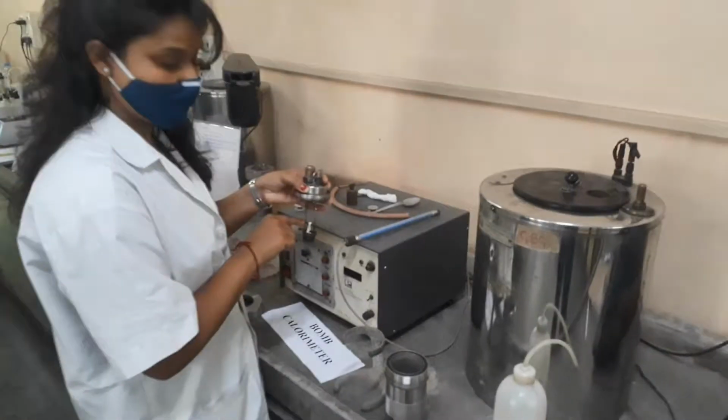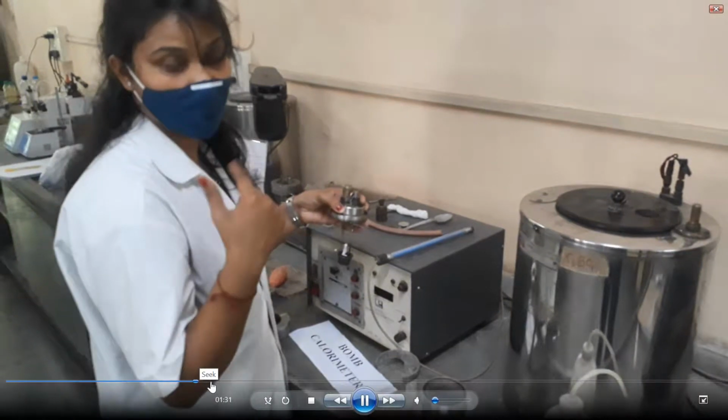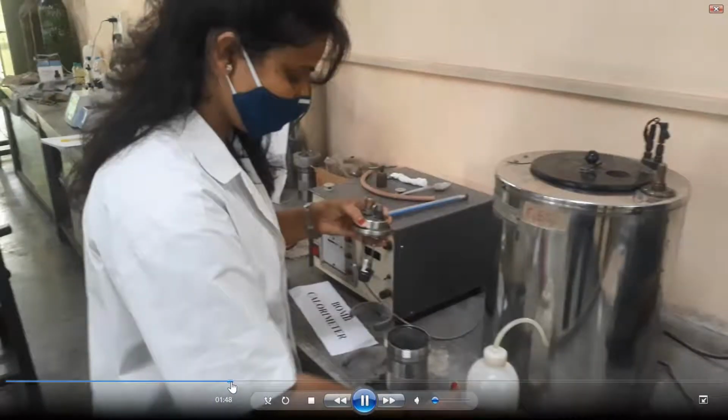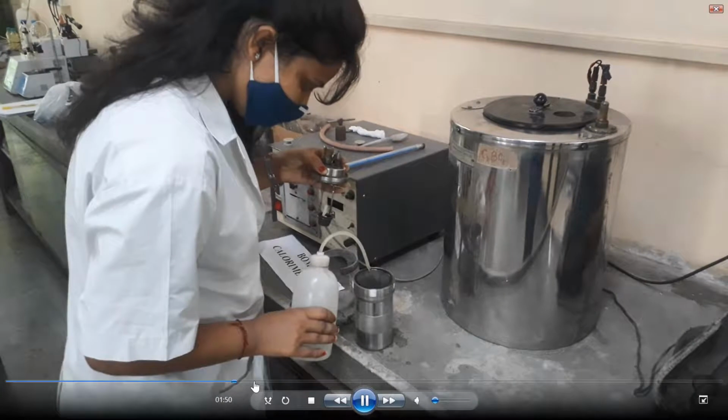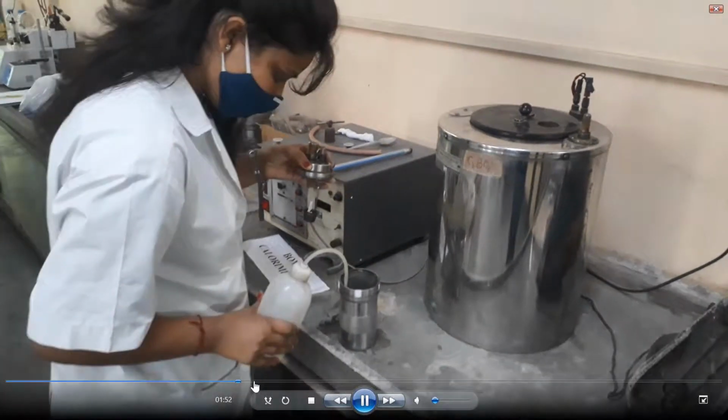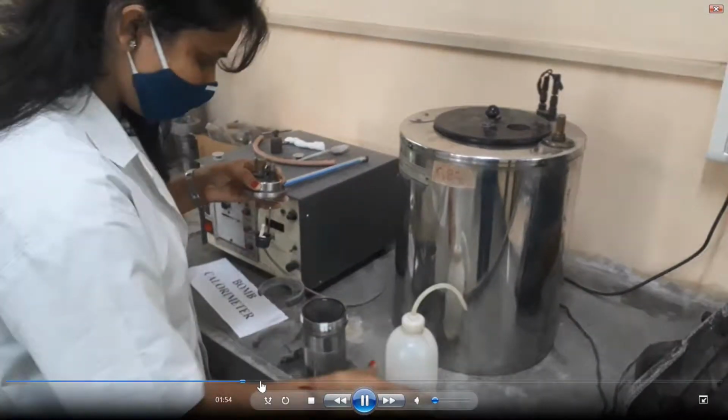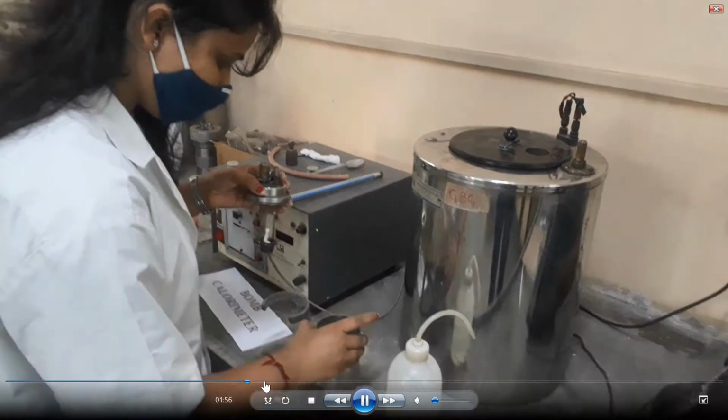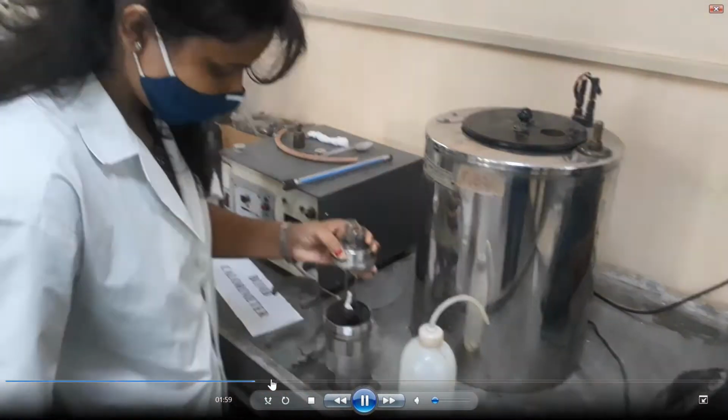Now she has prepared the crucible, and the cotton thread is inserted, connected to that electrode.